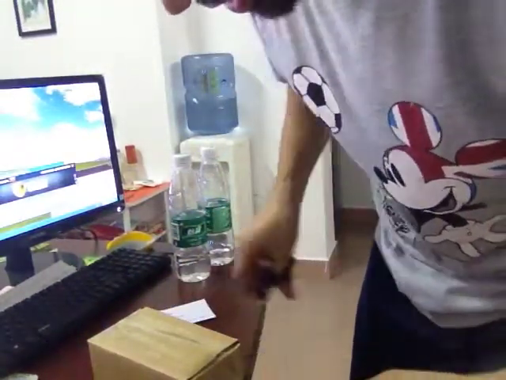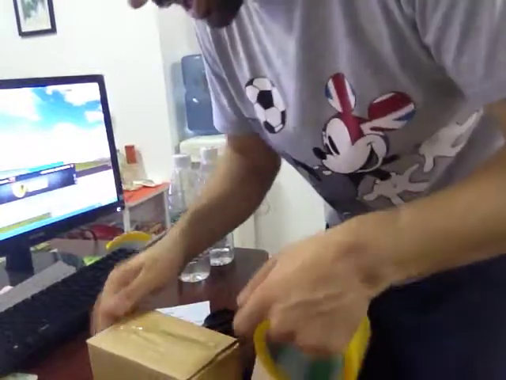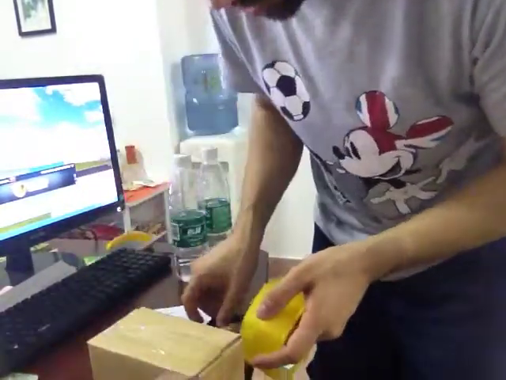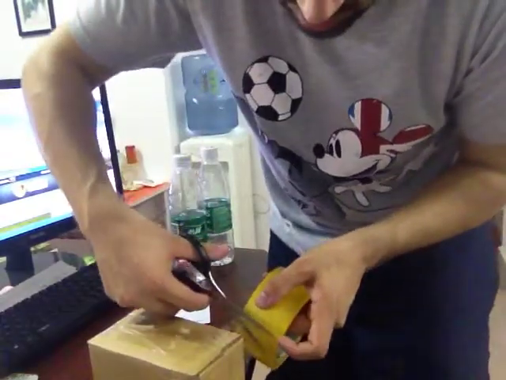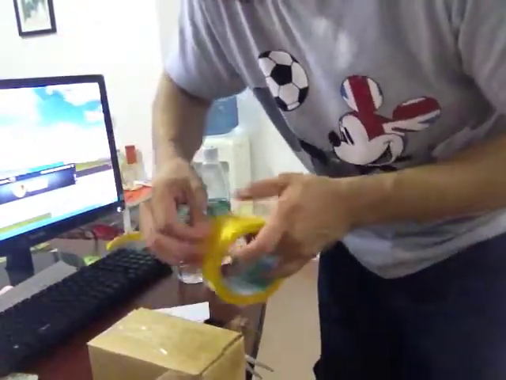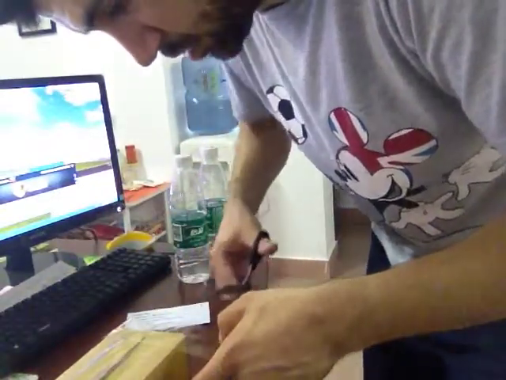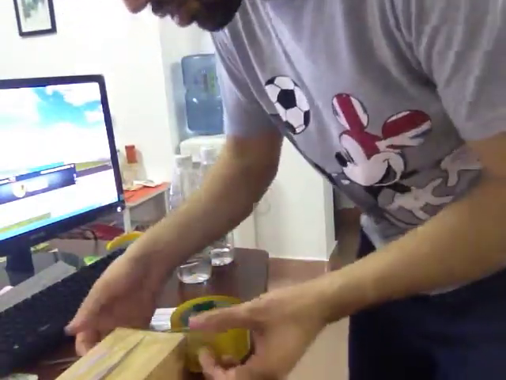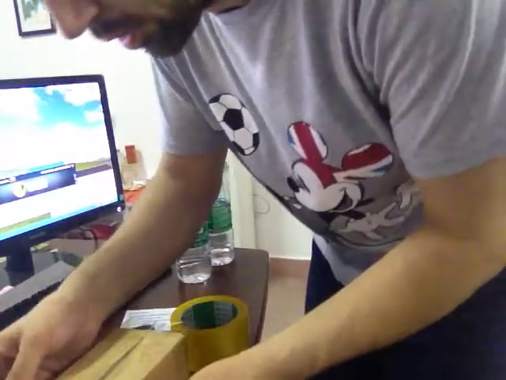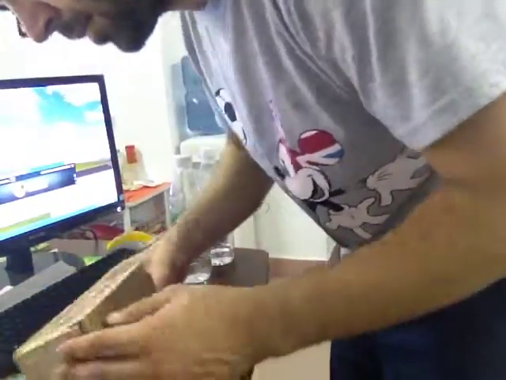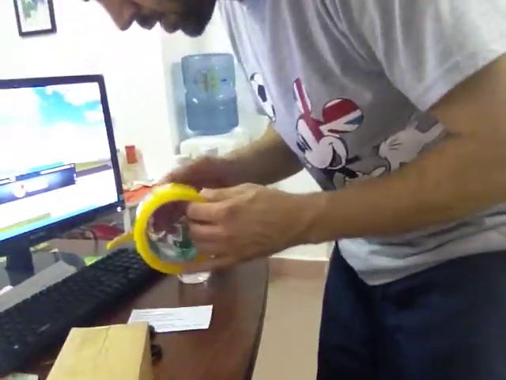Make sure the package is absolutely sealed, well and truly sealed. Make sure you put plenty of tape on it, so it doesn't come out, so no one can break into it. Do these sides as well.